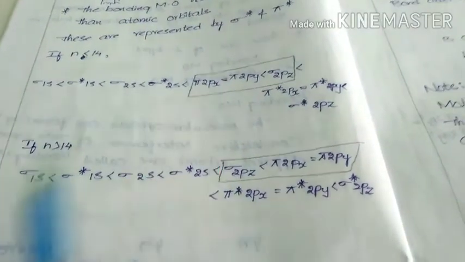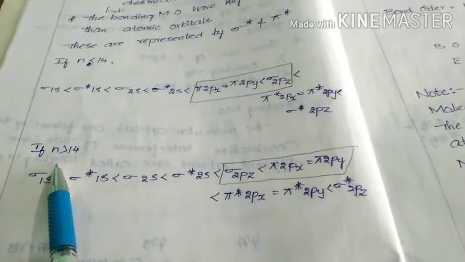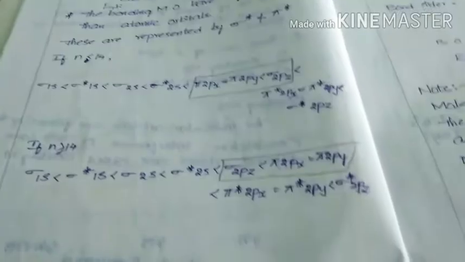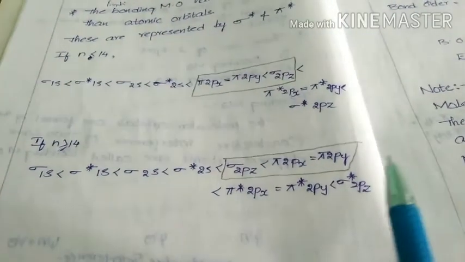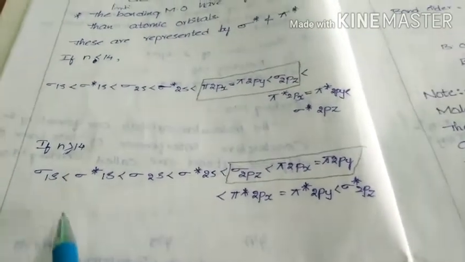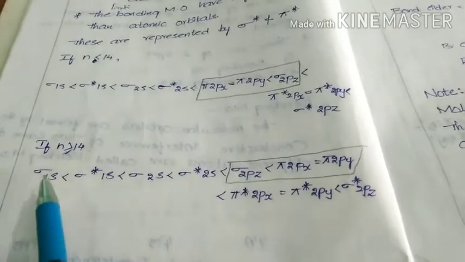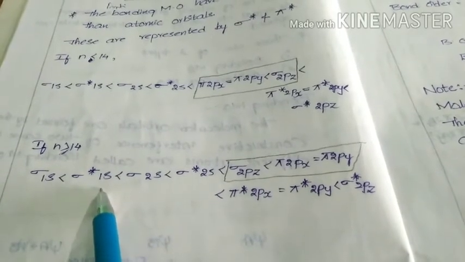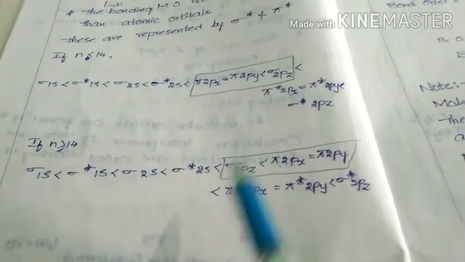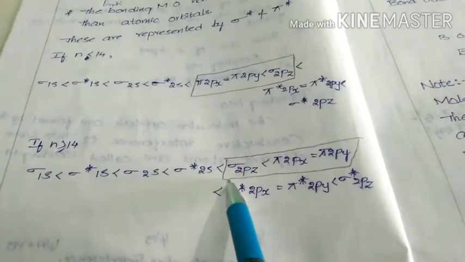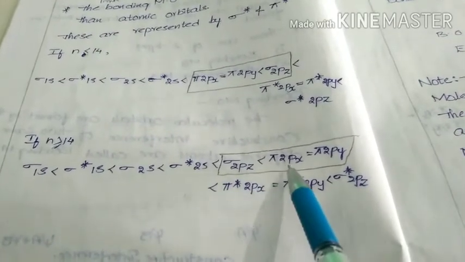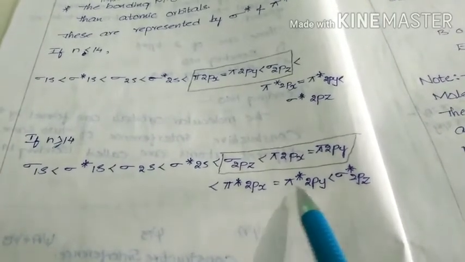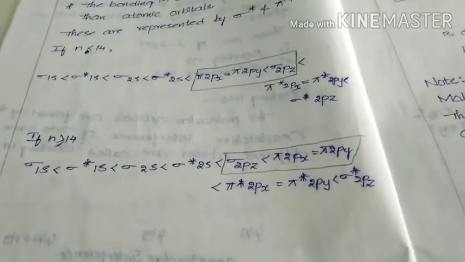Suppose n is greater than or equal to 14 in a given substance, that means the number of electrons is 14 or more, then this molecular orbital configuration comes. That means sigma 1s is less than sigma star 1s, which is less than sigma 2s, which is less than sigma star 2s, which is less than sigma 2pz, which is less than pi 2px equal to pi 2py, which is less than pi star 2px equal to pi star 2py, which is less than sigma star 2pz.